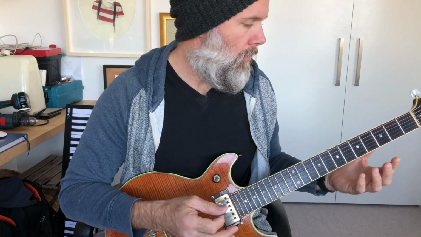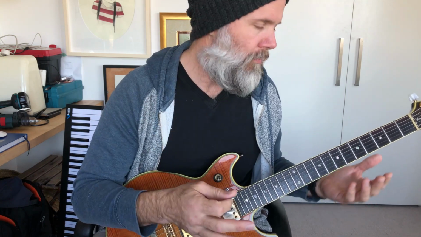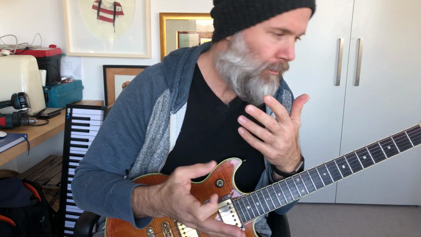Now, the interesting thing about this is that each section of the song plays around with the bass notes and stuff that's underneath those melody notes, and it gives each section a different modal feel.